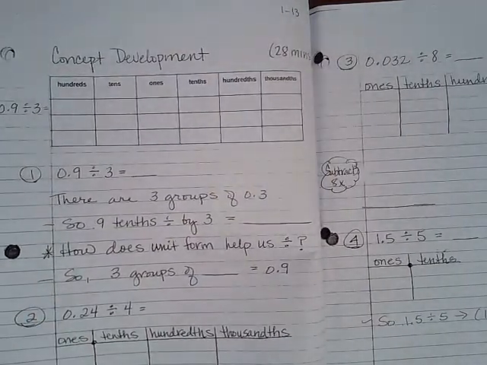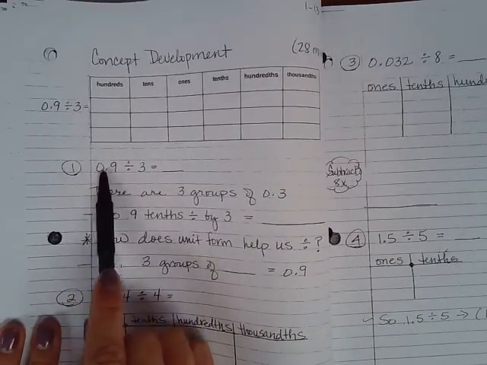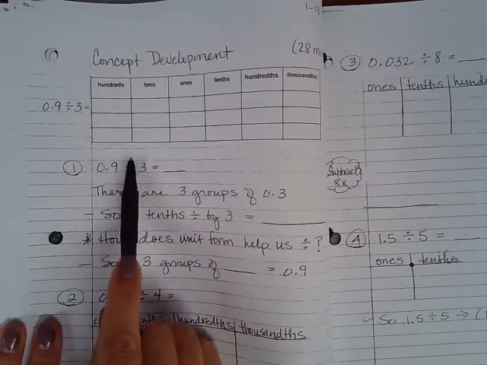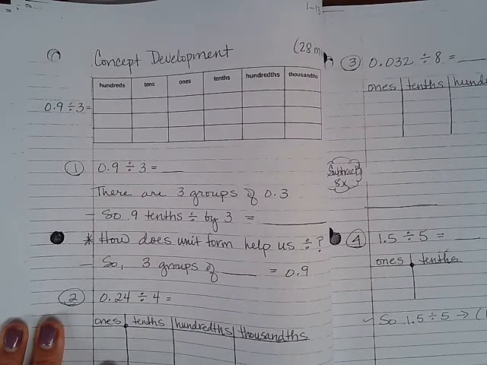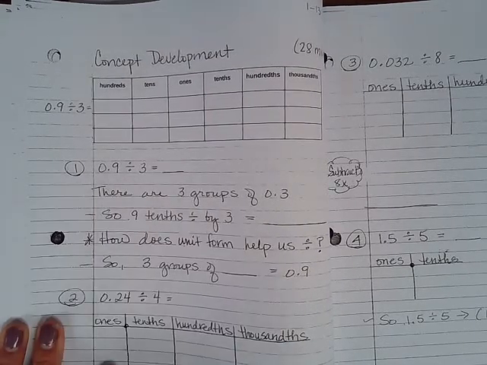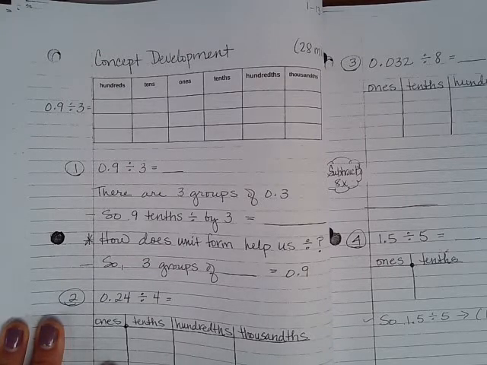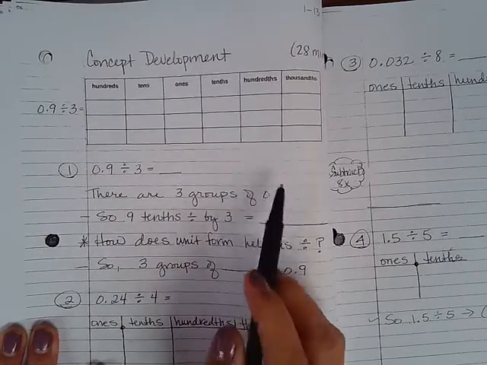Are you ready? Our problem number one is 0.9 divided into 3 equal parts. So we are going to have 3 equal groups, and we have to take 9 tenths and divide that into 3 equal groups. So 9 tenths divided by 3 tenths, right? So there are 3 groups of 0.3.